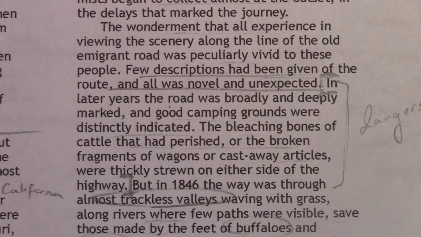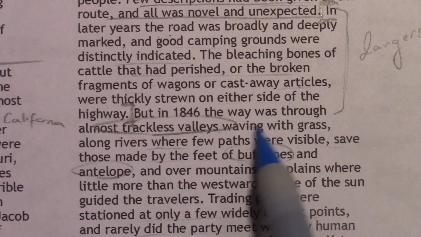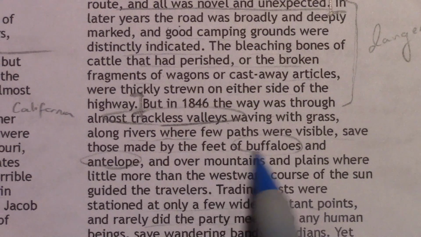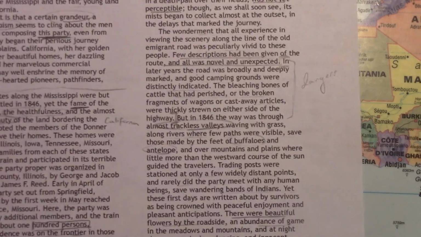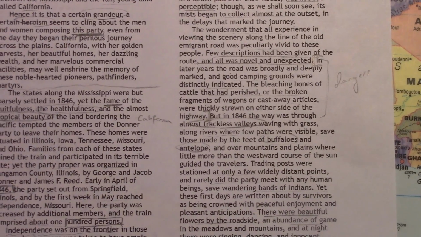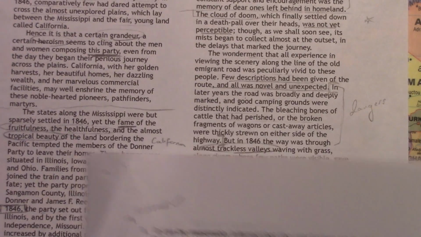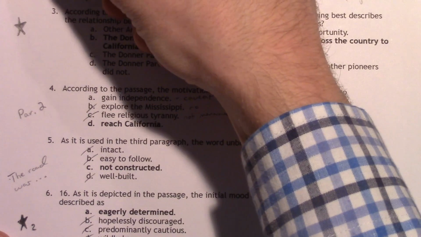Few descriptions had been given of the route, all was novel and unexpected. In later years the road was broadly and deeply marked, blah blah blah. But in 1846, the way was through almost trackless valleys waving with grass, along rivers where few paths were visible, save those made by the feet of buffaloes and antelope. And it continues on. This entire paragraph essentially gives a description of what America was like in 1846. As we know, descriptions of the Donner Party are rich throughout the entire piece, so A is defensible.